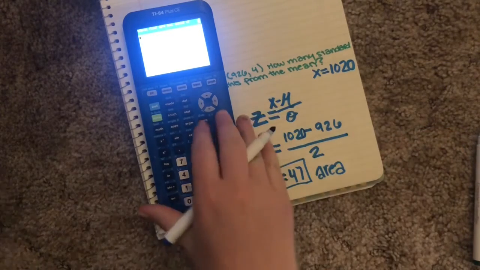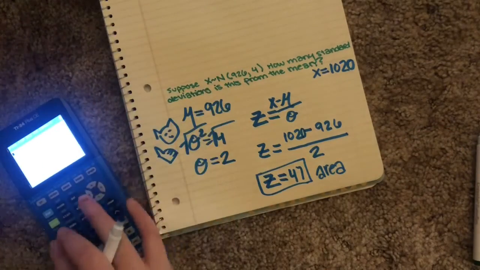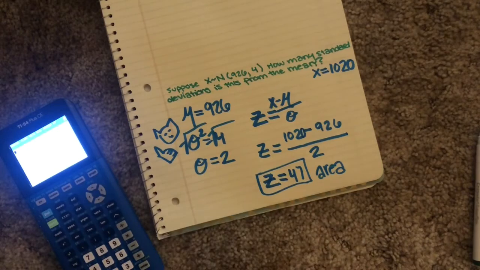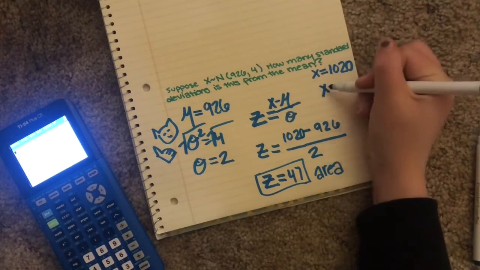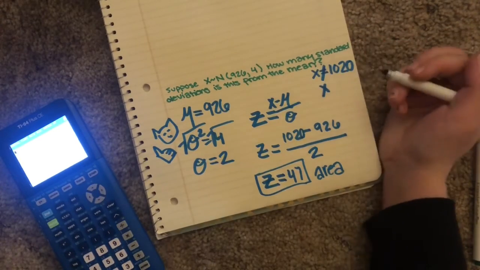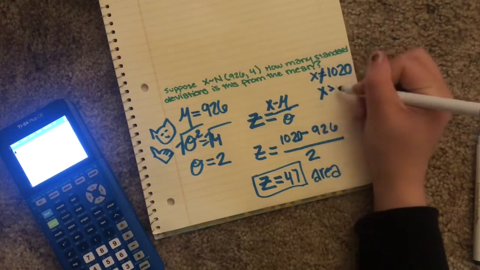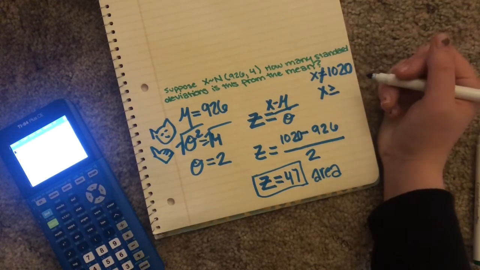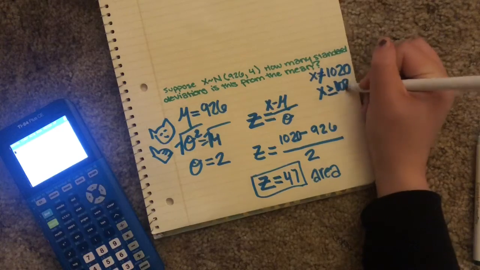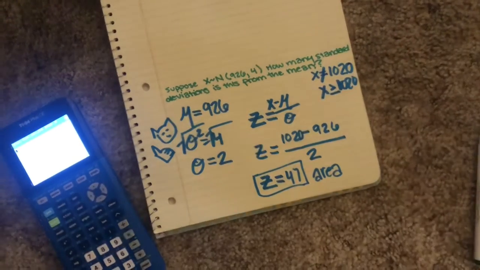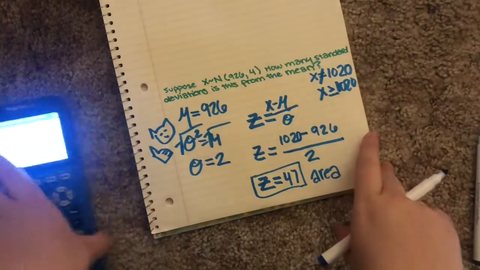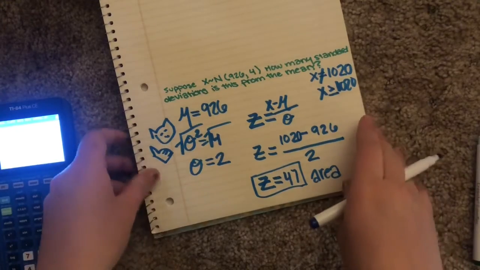So, looking back at this problem again, let's say we needed something more broad. Let's say x does not equal 1020 and actually is greater than or equal to 1020. Well, this is where we can use some other really cool techniques.